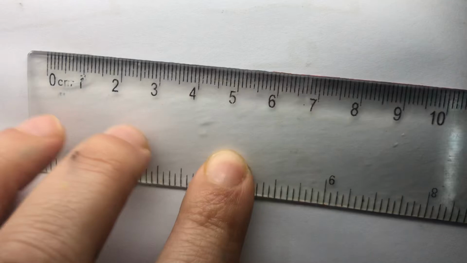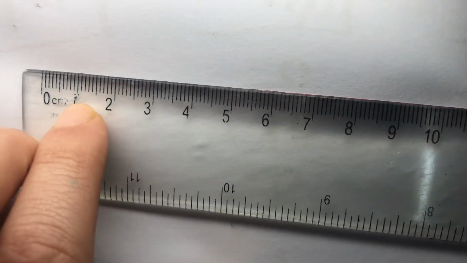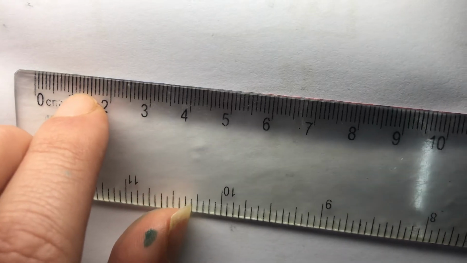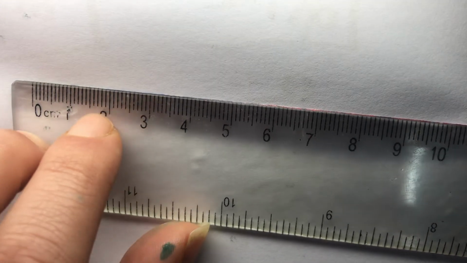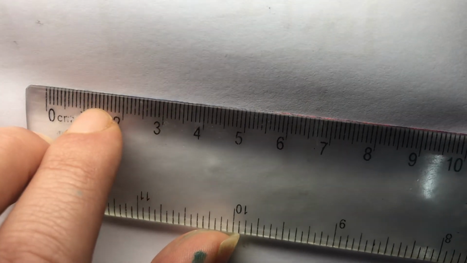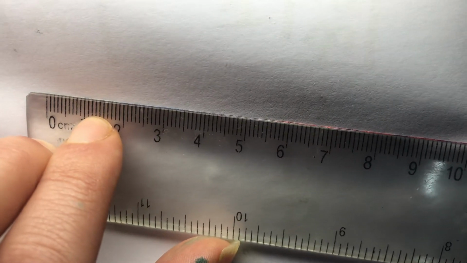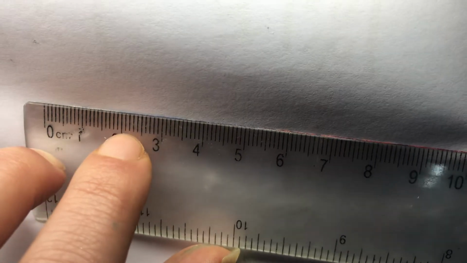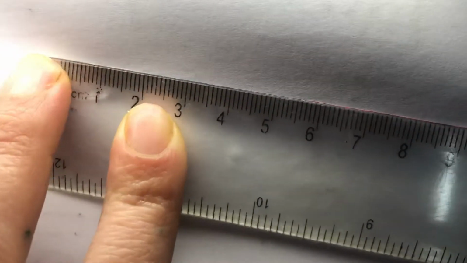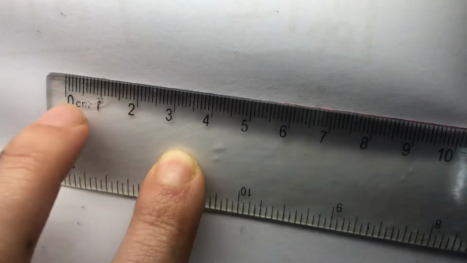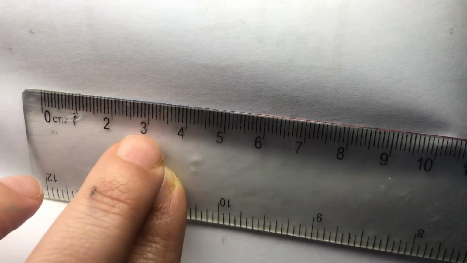Each and every number has been divided into 10 equal distances between each other. So here's 1, here's 2. Count the dashes: 1, 2, 3, 4, 5, 6, 7, 8, 9, 10. 10 spaces equally divided between the 1 and the 2, the 0 and the 1, the 2 and the 3.